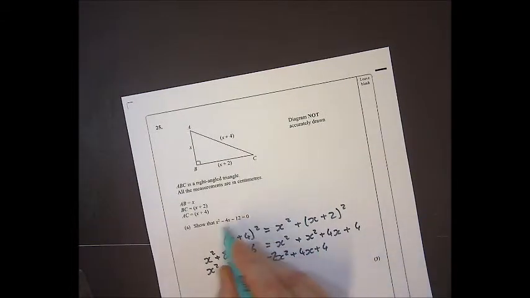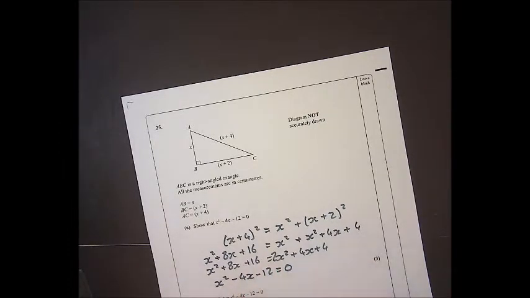Now I want to take everything over to one side, so I get an equal 0. So I'm going to take away 2x squared from both sides. I'm going to take away 8x from both sides, and I'm going to take away 16 from both sides. So on one side I'll just have a 0. So on the other side I get x squared. 4x take away 8x is negative 4x, and 4 take away 16 is negative 12. So that equals 0.